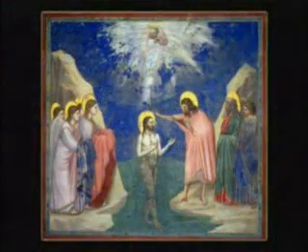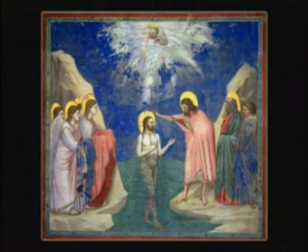I might point out that the River Jordan rises up in a sort of curve. I don't know whether he's trying to indicate a kind of foreshortening, the far bank, the horizon line, or whether it's just a decorative swell of water.